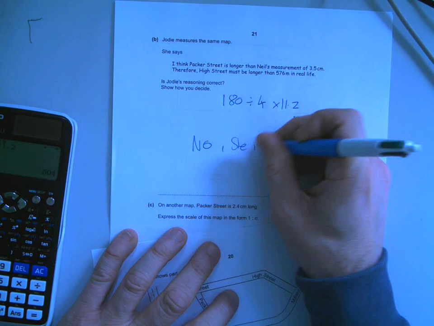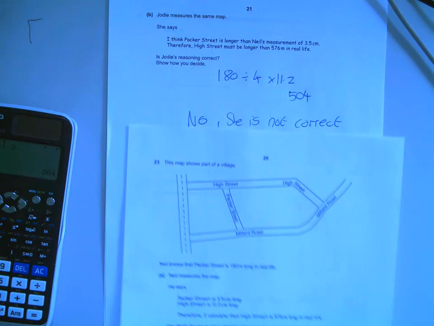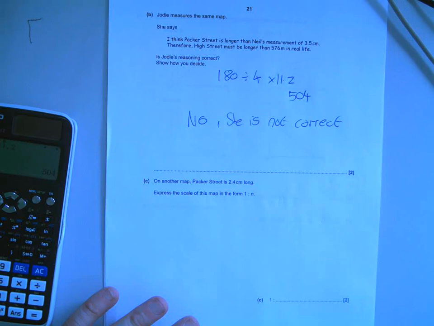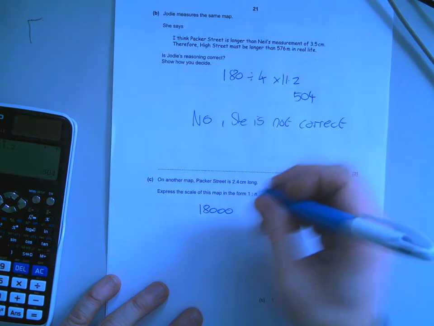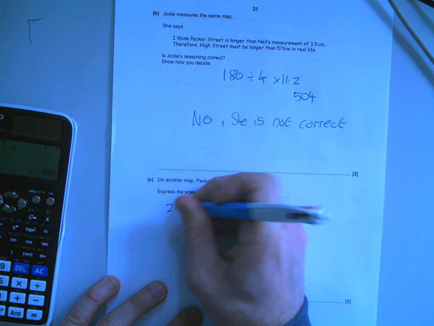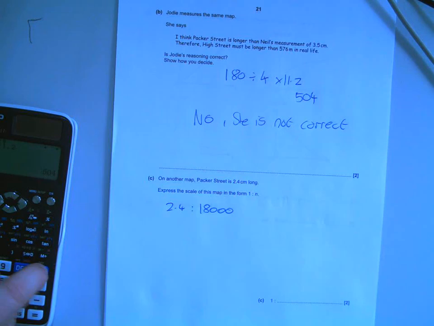On another map, Packer Street is 2.4 centimetres long. I express the scale of the map in the form of 1 to n. So let's just check. Packer Street, remember, is 180 metres, so we've got to be careful. 180 metres is that many centimetres, so it's 2.4 centimetres to 18,000 centimetres. Then we're just going to divide by 2.4. 18,000 divided by 2.4 is 1 to 7,500.